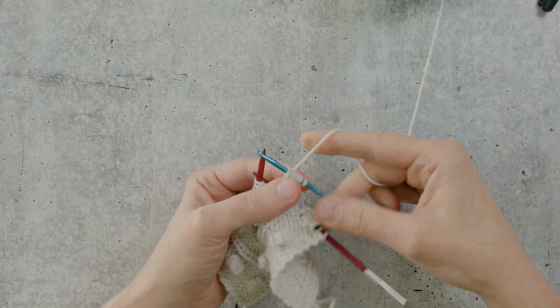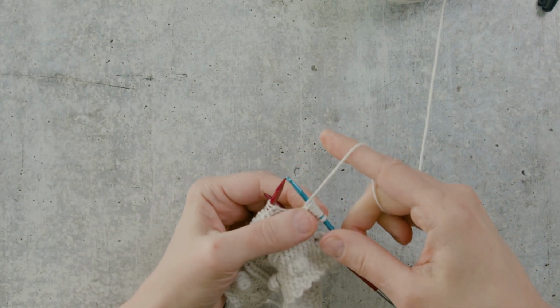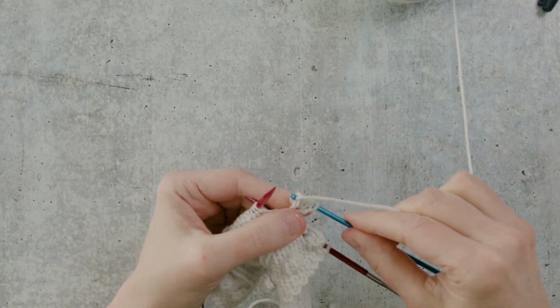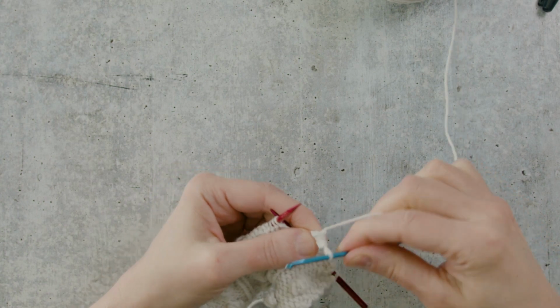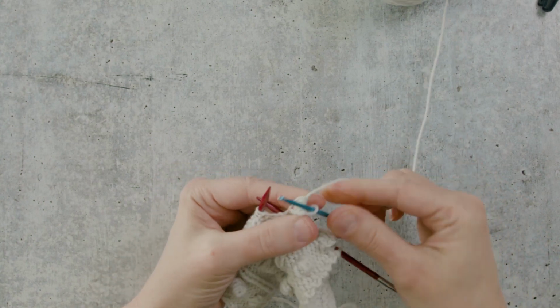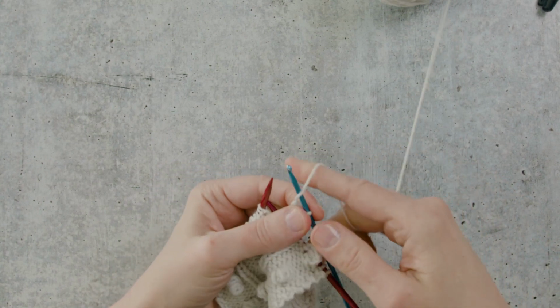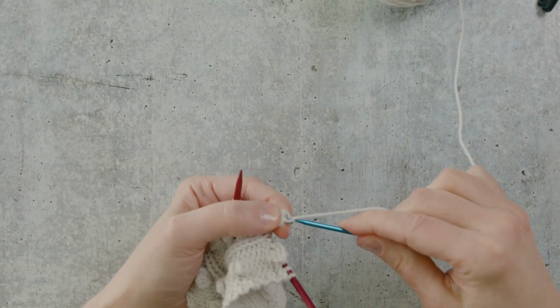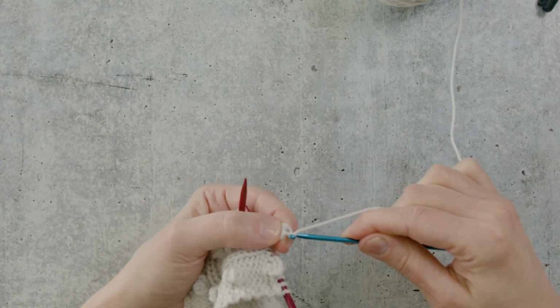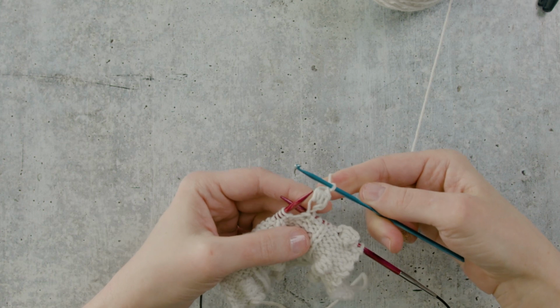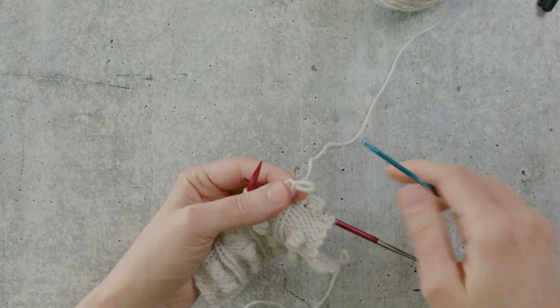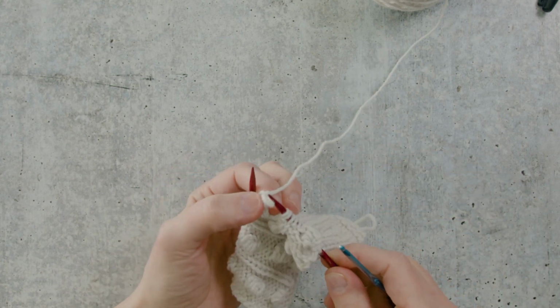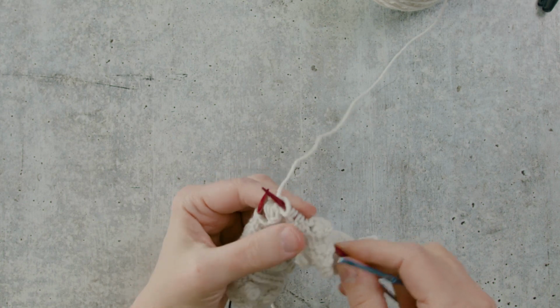Fasten that off with one last yarn over, that you're going to pull through all 7 loops, and then yarn over and draw through one last time to fasten off your crochet bobble. And that is all there is to it.